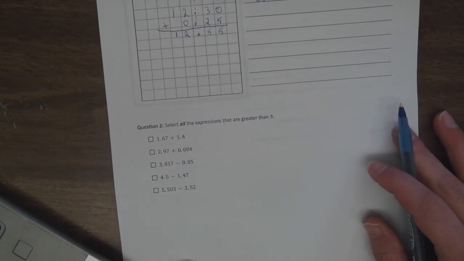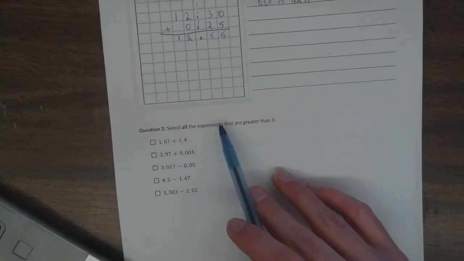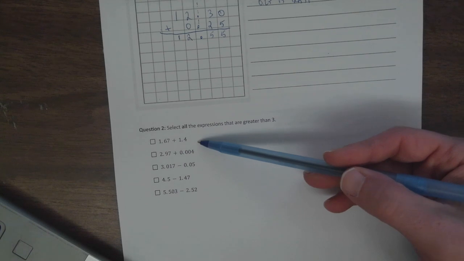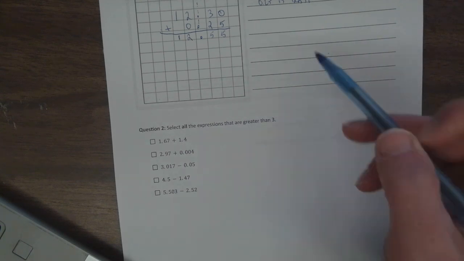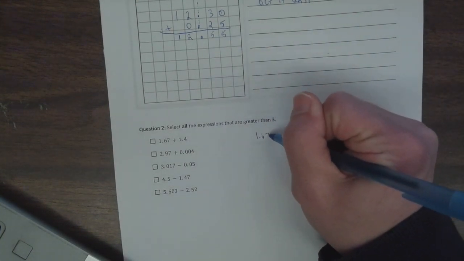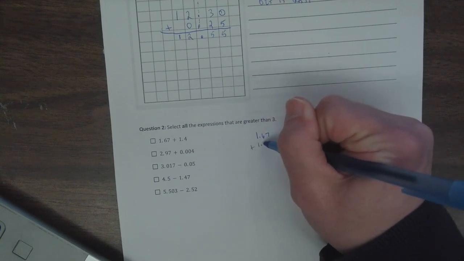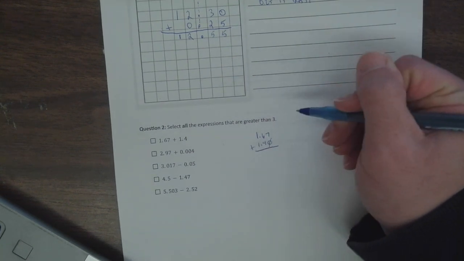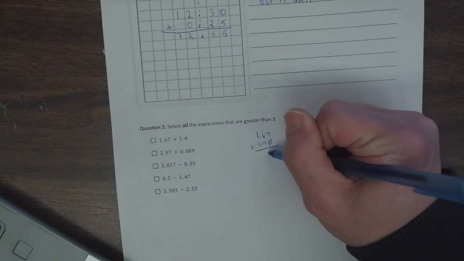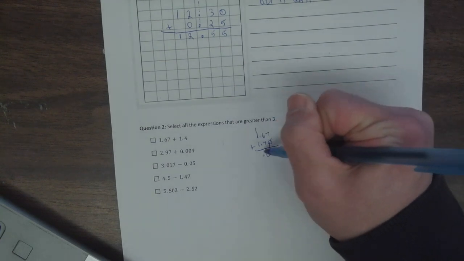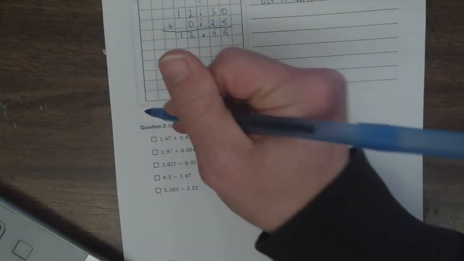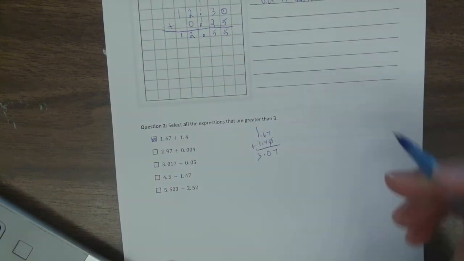And then for question 2, it says select all the expressions that are greater than 3. And so you're just solving all these equivalent expressions. And so 1 and 67 hundredths plus 1 and 4/10, right? We see that we're lining up our decimals. 7, 0, 1, bring down our decimal. 3 and 7/10, so you know that's the case.